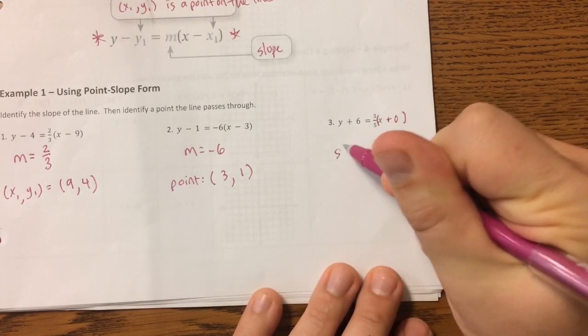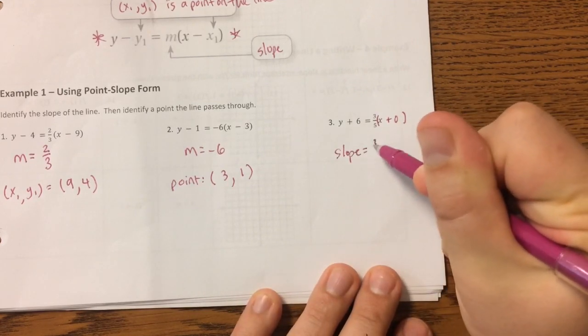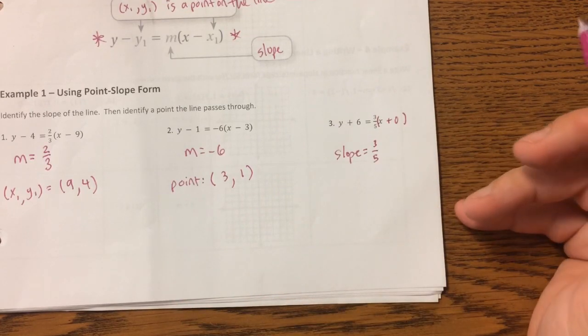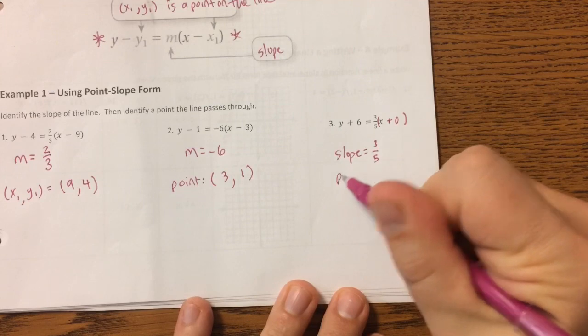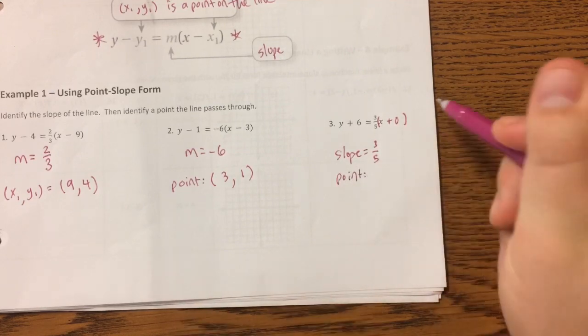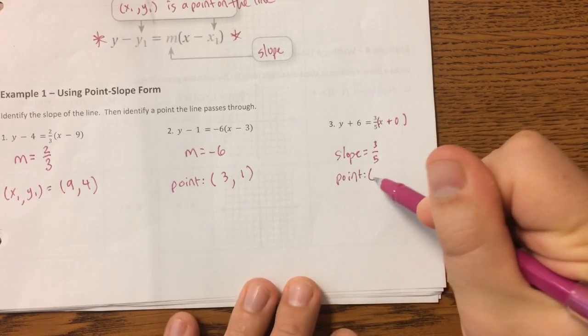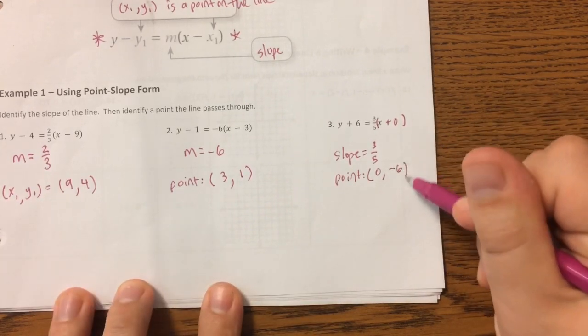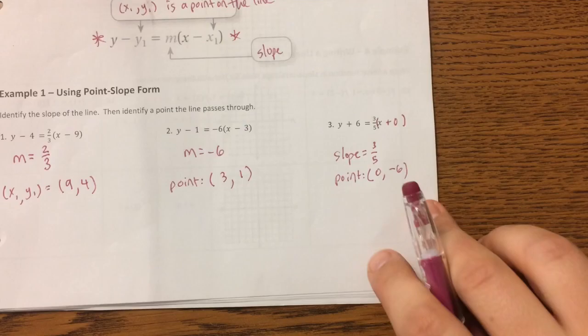So my slope is 3/5. It's my m value. And then my point, my (x1, y1), is (0, -6). So, let's just keep practicing here.